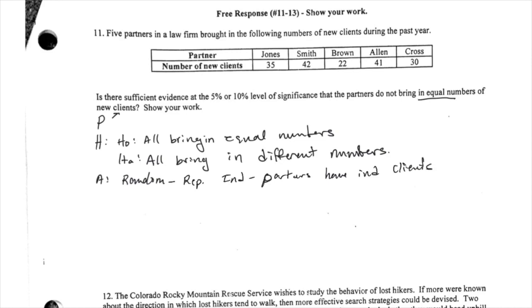And 10%, I don't necessarily need to do 10% here. There's not necessarily a limit to the number of clients that I could potentially have, so that isn't really a big deal. But what is a big deal is expected counts.